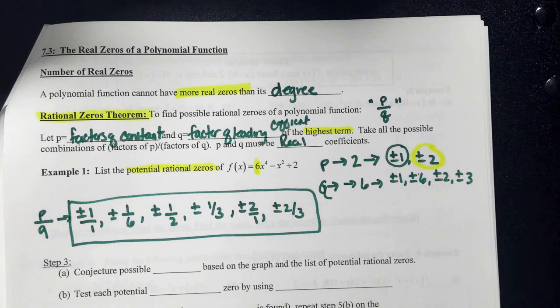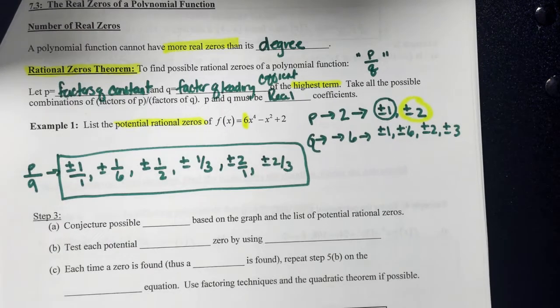That's what you're stating. It's only a fourth degree polynomial, so at most I can only have 4 zeros. I've got a lot more in this list. So you just created a list of what these zeros could possibly be. Now we're going to talk about how, by this list, I'm actually going to be able to find the actual zeros in a moment.